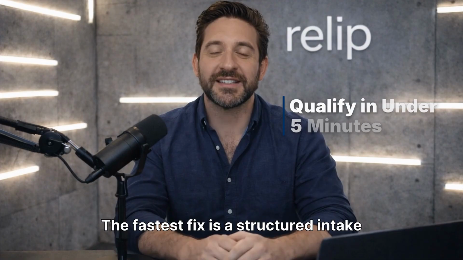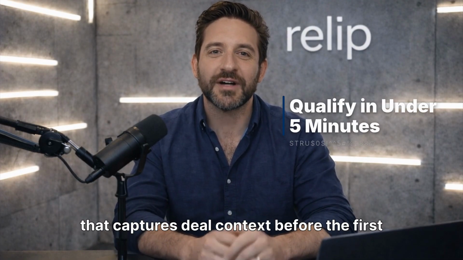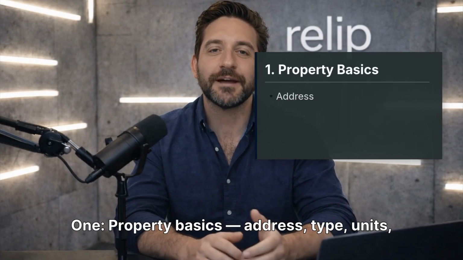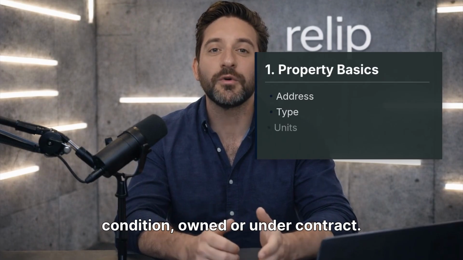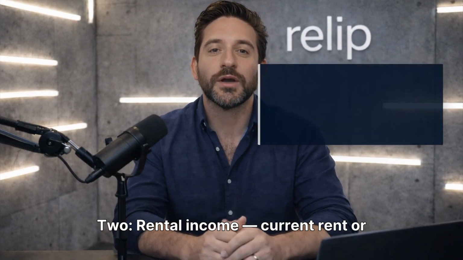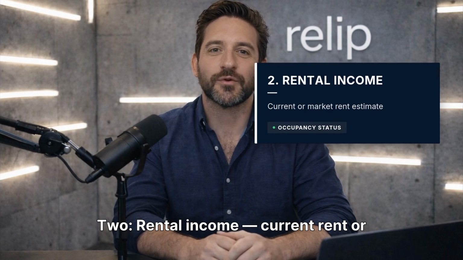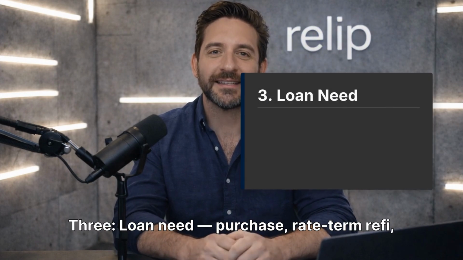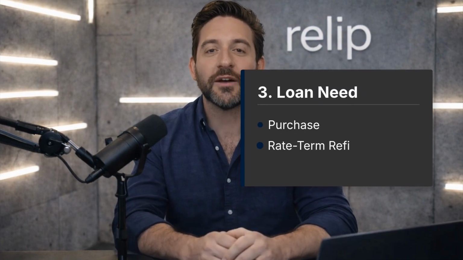The fastest fix is a structured intake that captures deal context before the first call. 5 fields minimum. 1. Property basics: address, type, units, condition, owned or under contract. 2. Rental income: current rent or market rent estimate, occupancy status. 3. Loan need: purchase, rate term refi, or cash out.